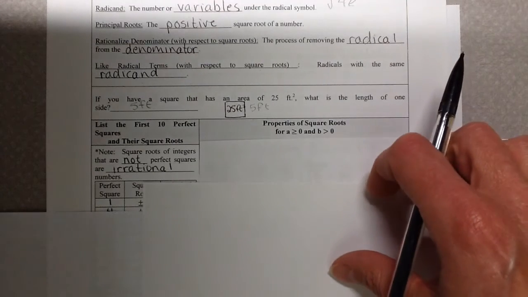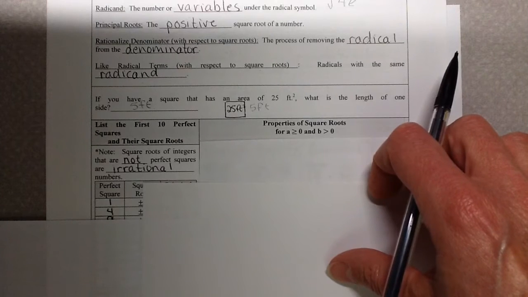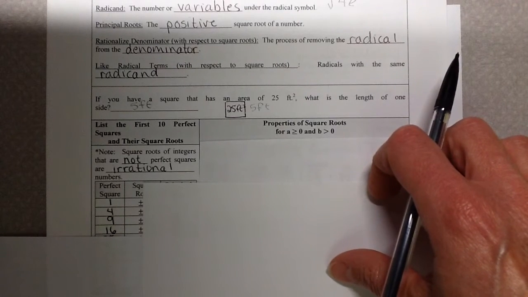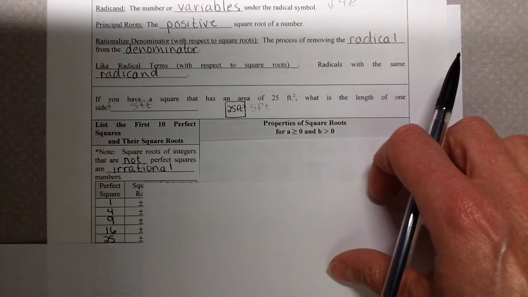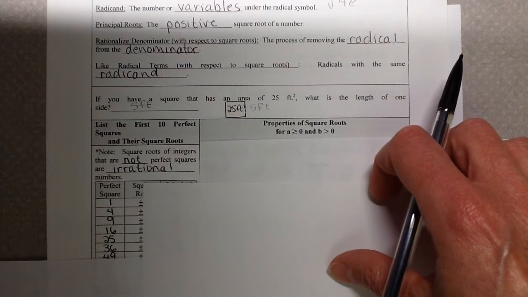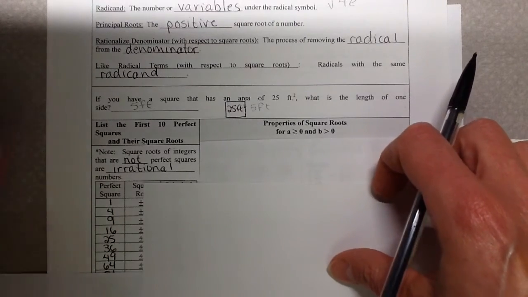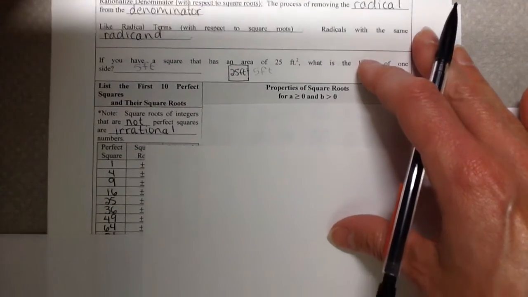And then if we go to 2, the perfect square would be 4. 3 squared is 9. 4 squared is 16. 5 squared is 25. 6 squared is 36. 7 squared is 49. 8 squared is 64. Let me just move this up. 9 squared is 81. And 10 squared is 100.